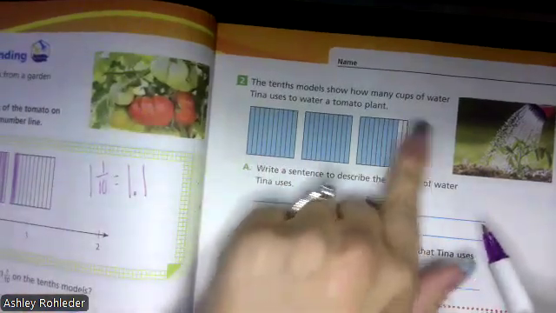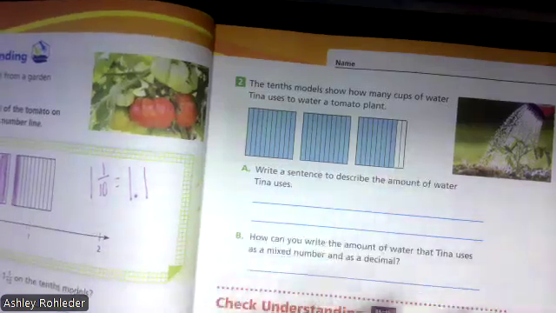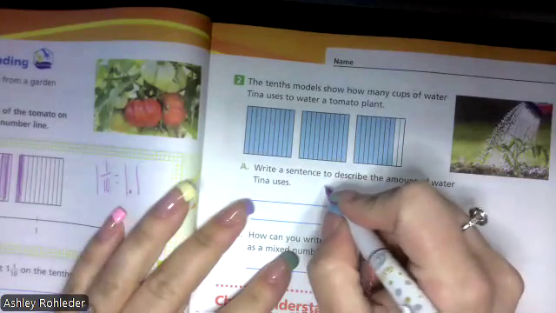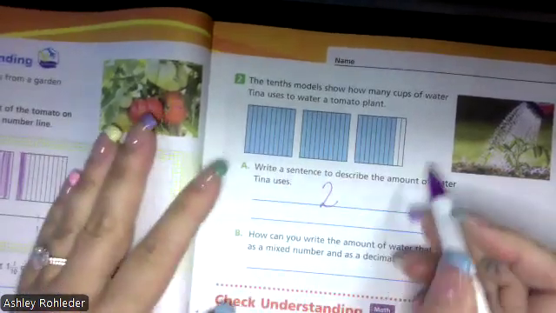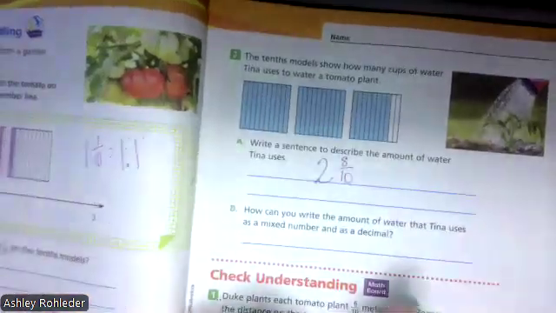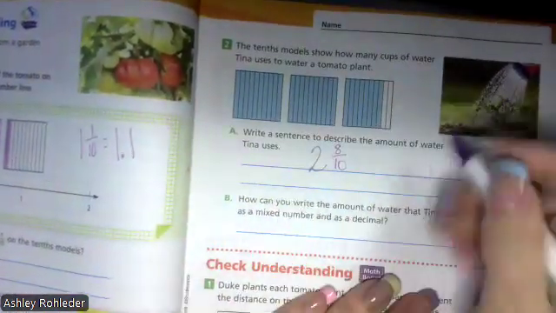All right. The tenths model shows how many cups of water Tina uses to water a tomato plant. Okay, how would I write this as a fraction first? How many wholes are there? 2. And then what would our fraction be? 8 over 10. How would I write 2 8/10? 2.8.